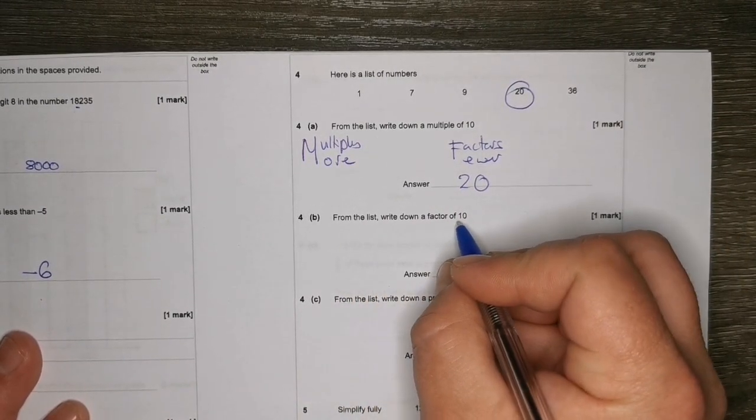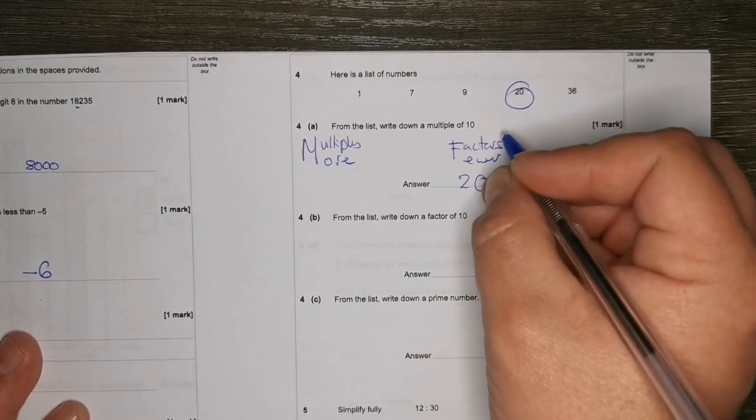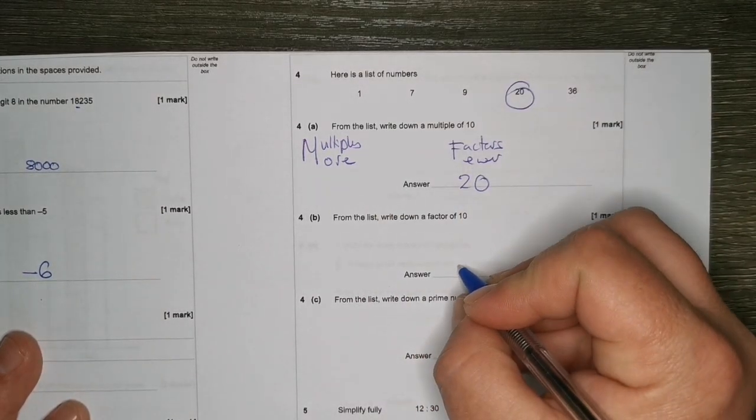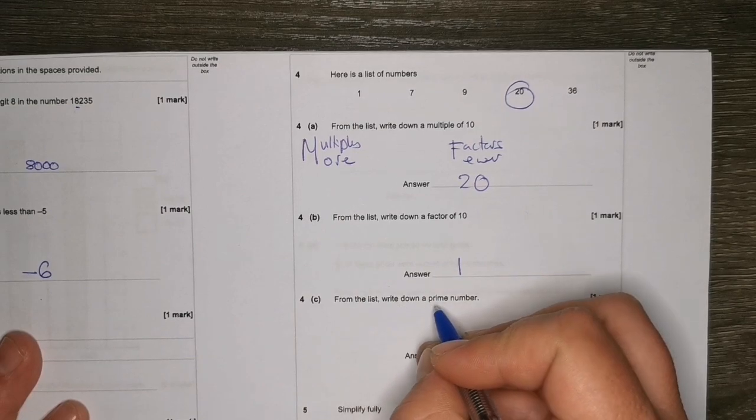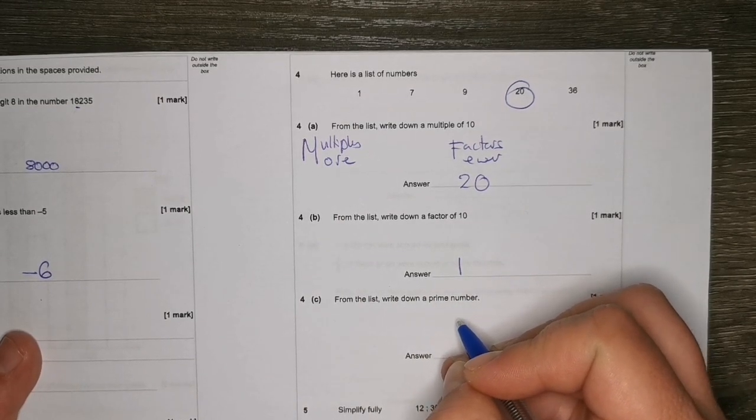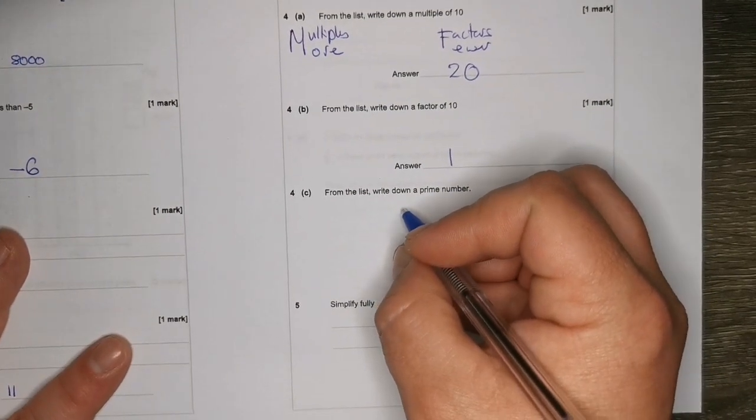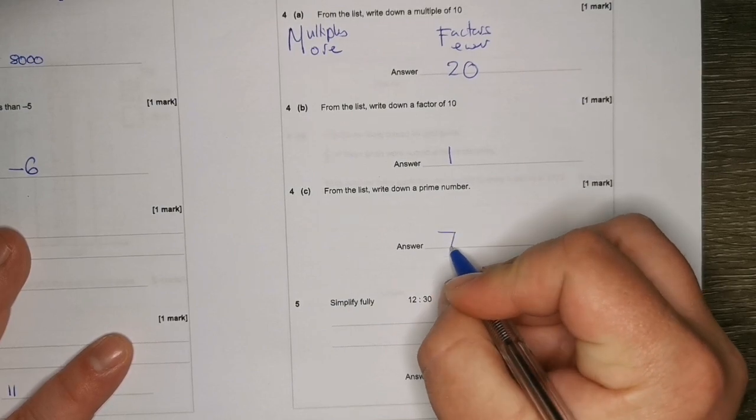From the list, write down a factor of 10. So a factor is a number that goes into 10. So 1. From the list, write down a prime number. Prime numbers are numbers that don't have any factors other than 1 and itself, so that'd be 7.